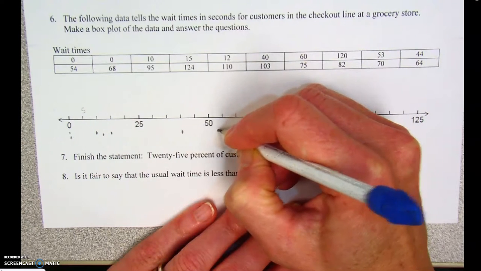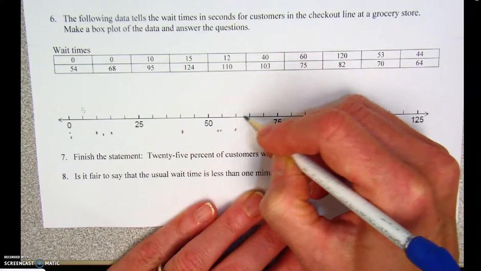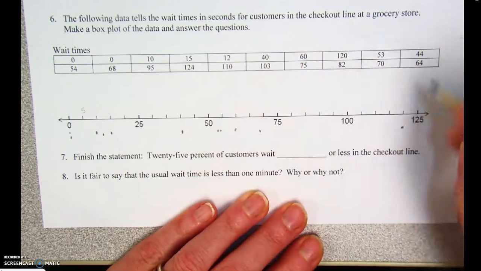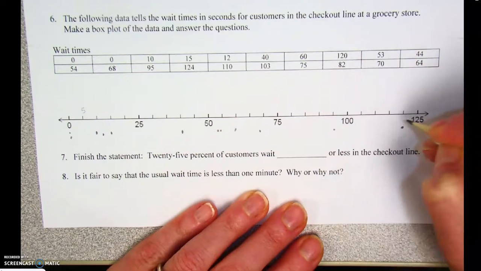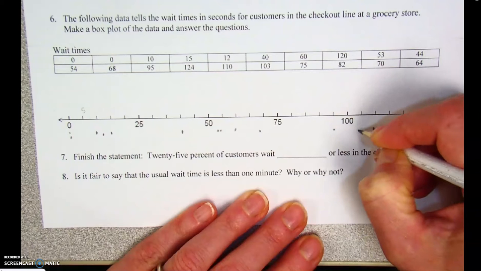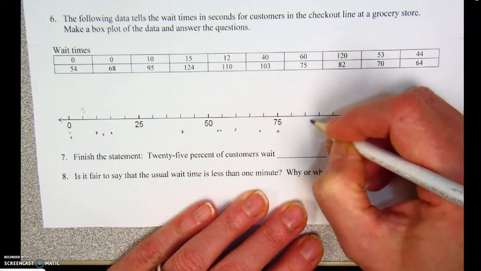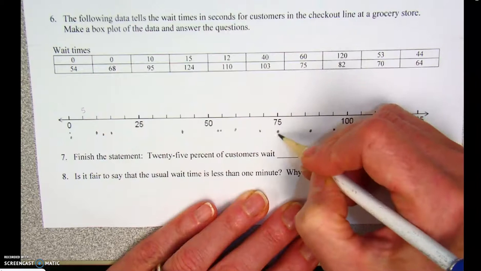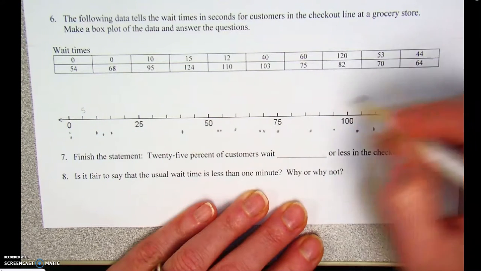53, 54, 68, 95, 124, 110, 103, 75, 82, 70, 64.